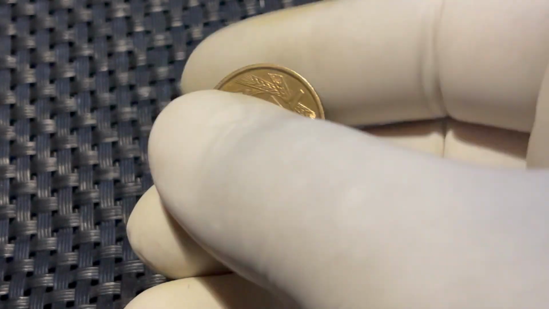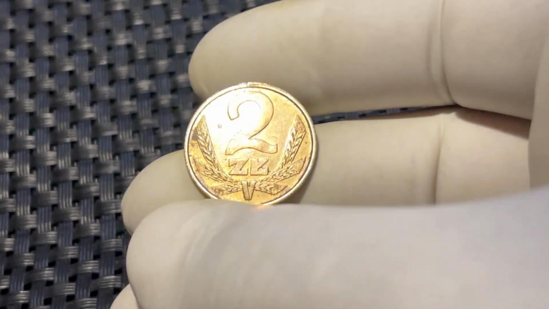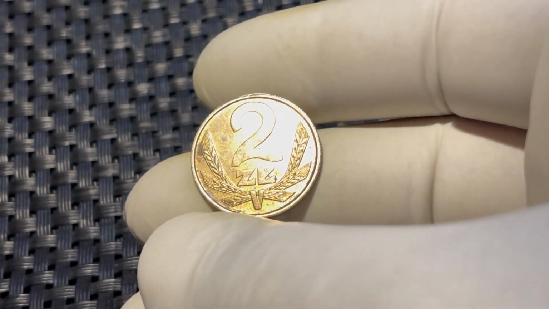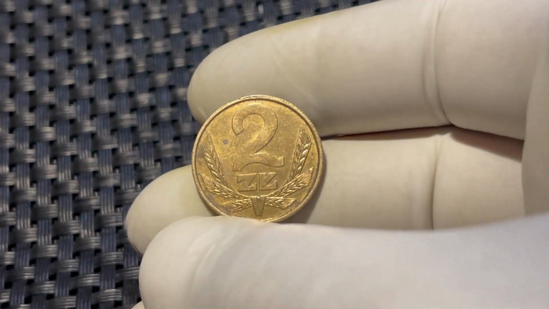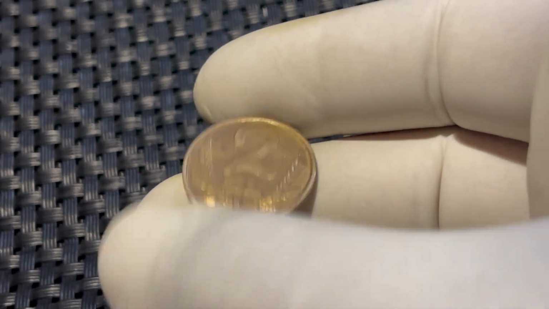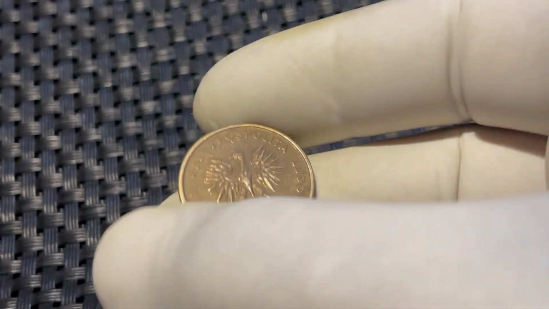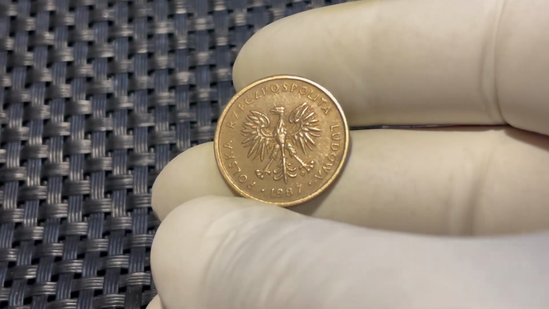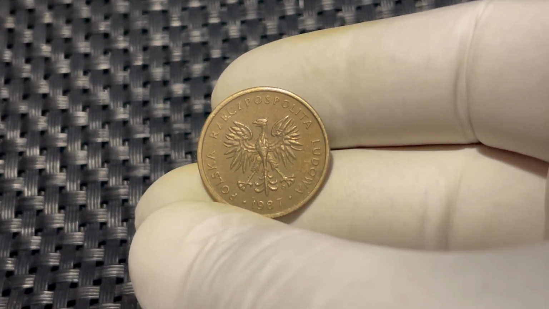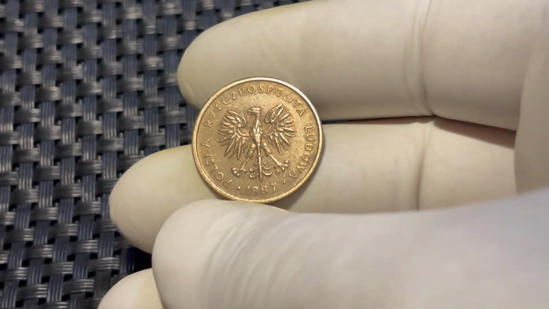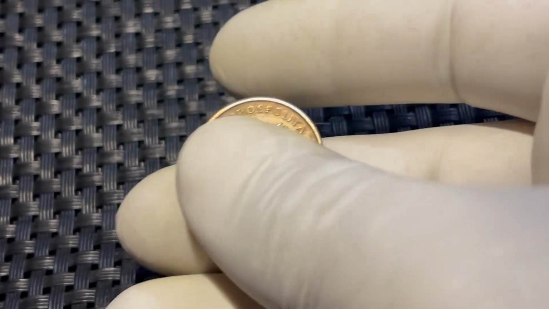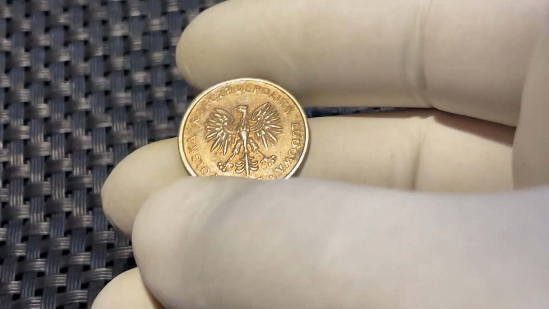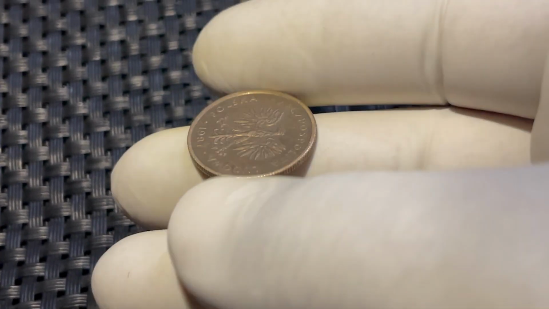This alleged variant is said to lack the customary MW mint mark, which, if genuine, could represent a minting anomaly or an unrecorded variety. It's worth noting that standard numismatic references do not extensively document this variant, making it an object of mystery and interest within the collector community. Claims of a 1987 2 zloty coin without a mint mark have sparked numerous debates among collectors and experts alike.